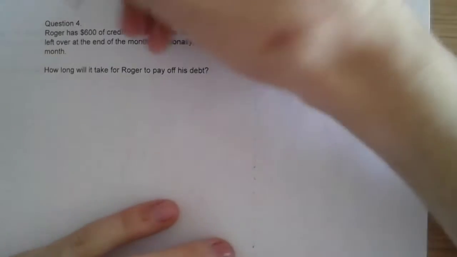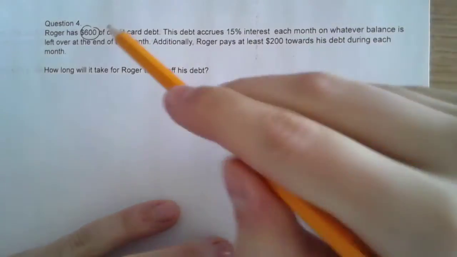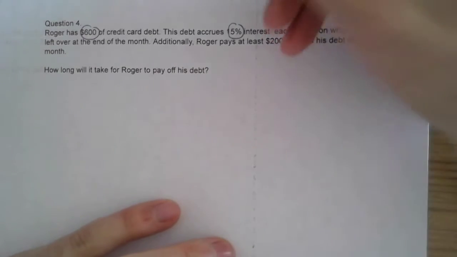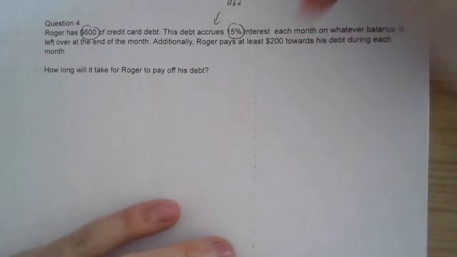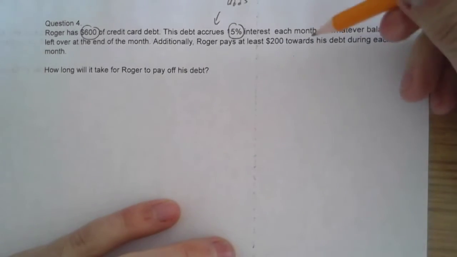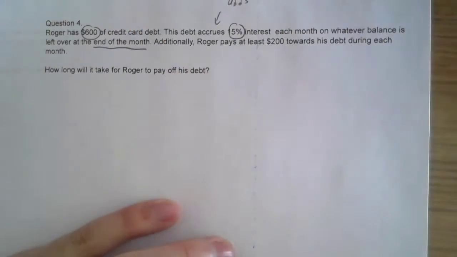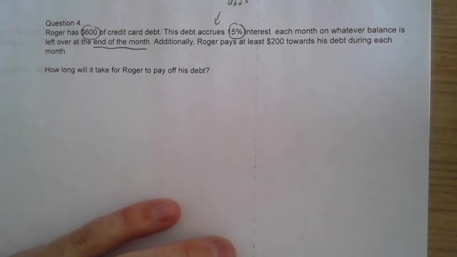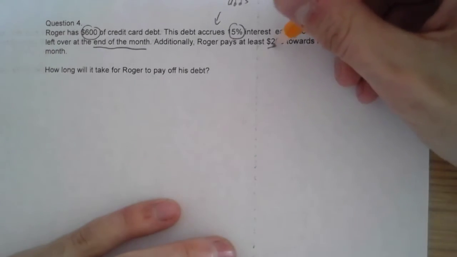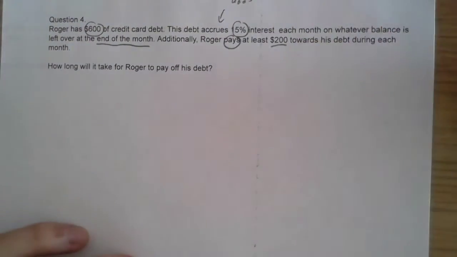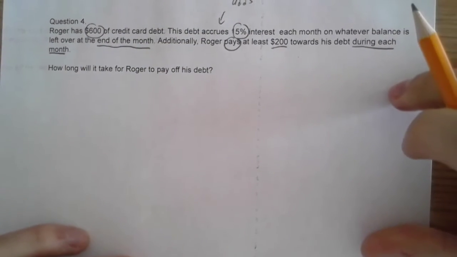Roger has $600 of credit card debt. This debt accrues 15% interest. Accrues means adds 15% interest each month on whatever balance is left over at the end of the month. Very important: it is whatever is left over at the end of the month. Additionally, Roger pays at least $200 towards his debt during each month. How long will it take for Roger to pay off his debt?